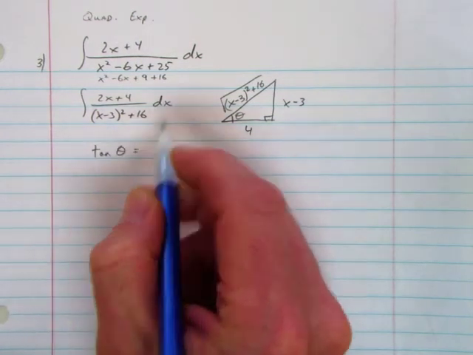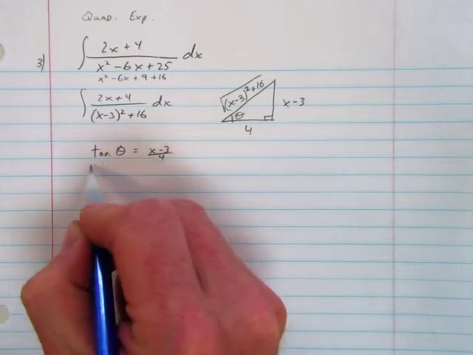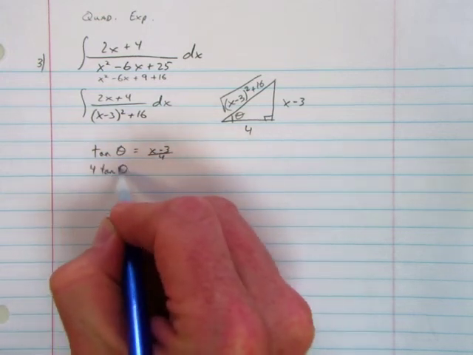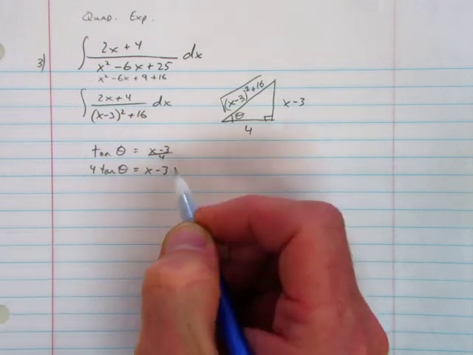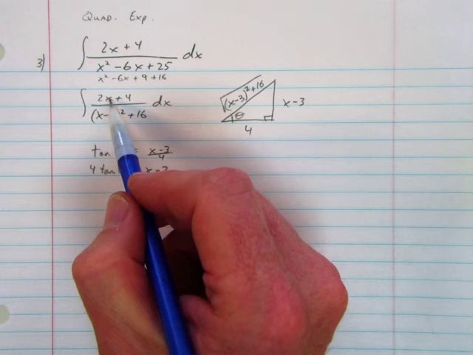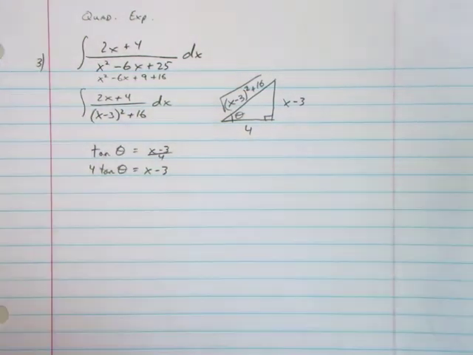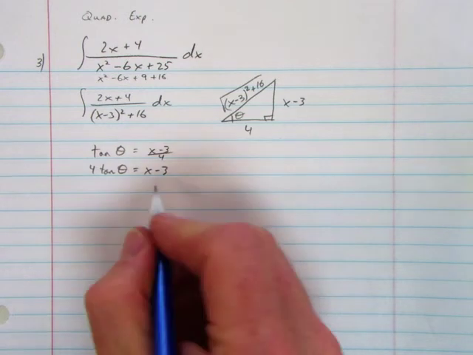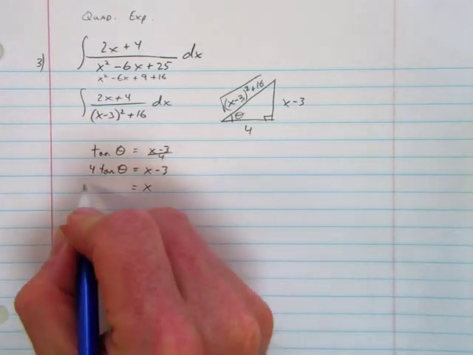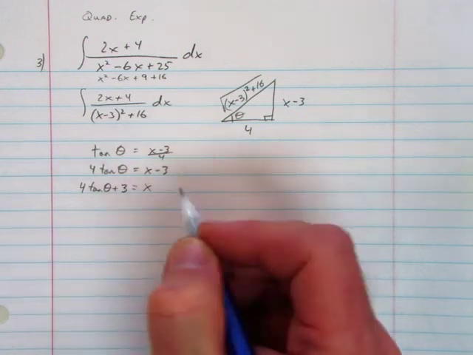We'll have tan theta equals x minus 3 over 4, or 4 tan theta equals x minus 3. Note we're going to need to solve for x here, so we could just do that right now. So we have x equals 4 tan theta plus 3.